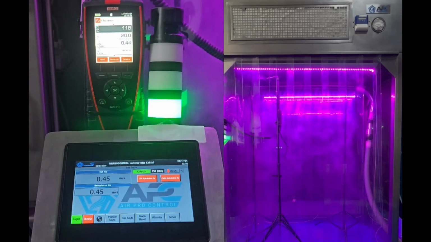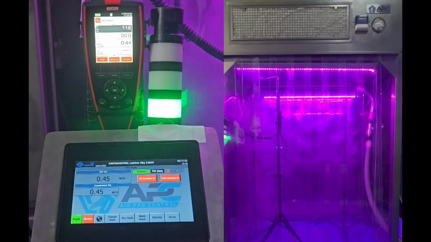FFUs with 0.45 meter per second airflow ensure particles are continuously removed, protecting the wafers from contamination. Turbulence is minimized, preventing particle deposition on critical components. This air velocity is essential to maintain laminar flow throughout the cleanroom, ensuring that particles move in a controlled manner away from sensitive zones.